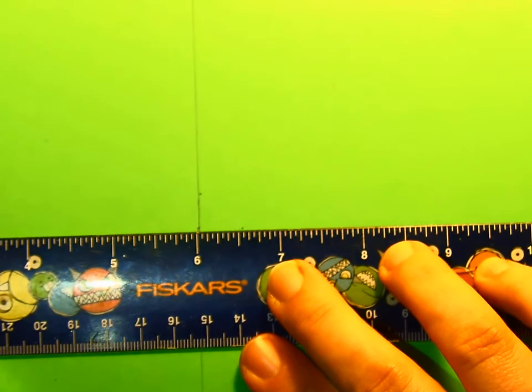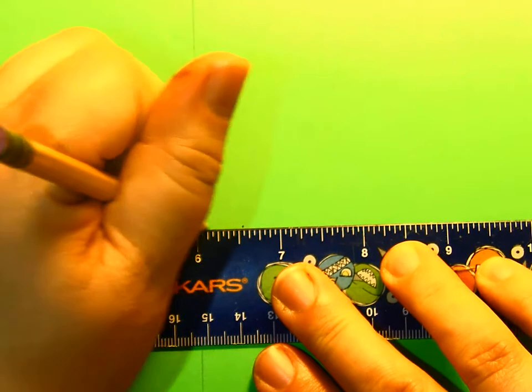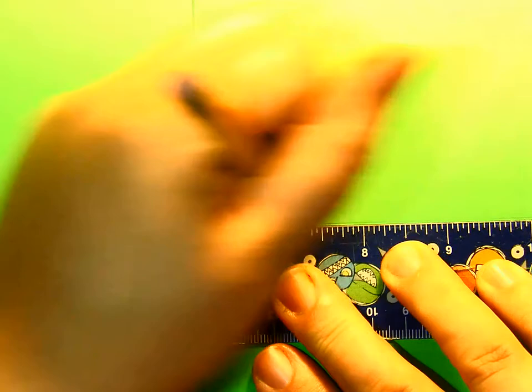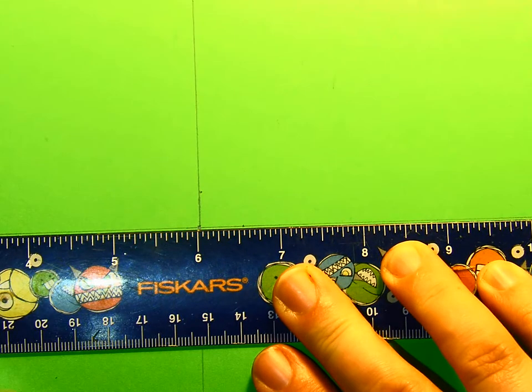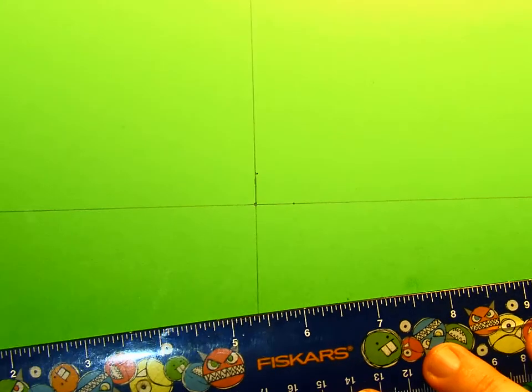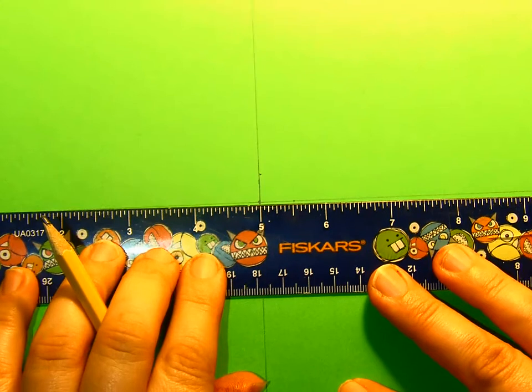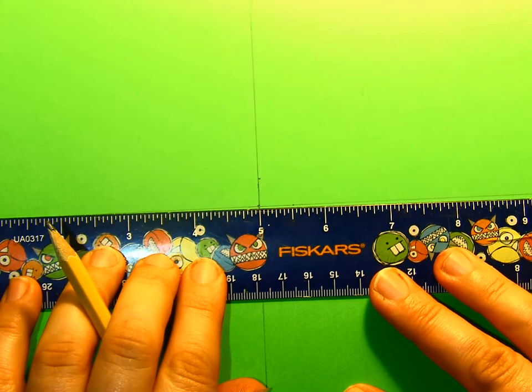So right now I am just connecting them in order to continue to cut my paper in half. Right, so center of the paper, and we're going to do 1.5 inches in either direction.